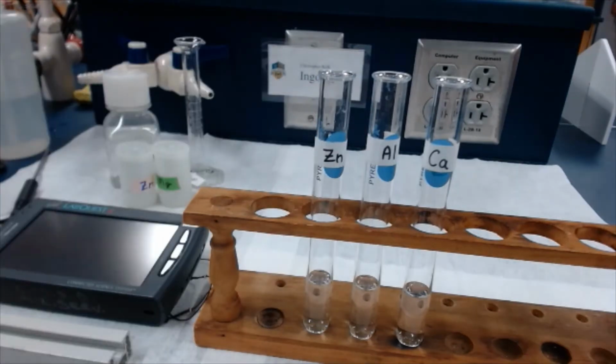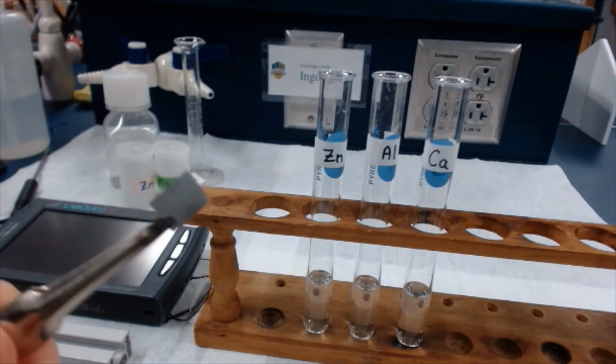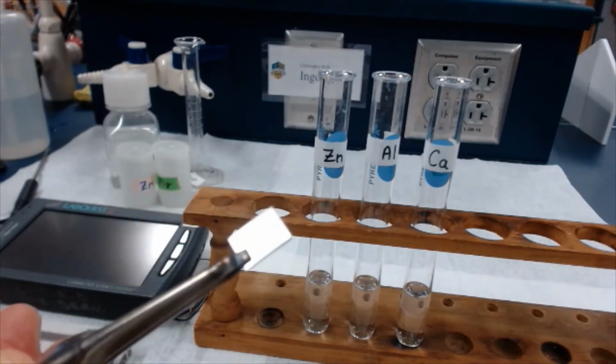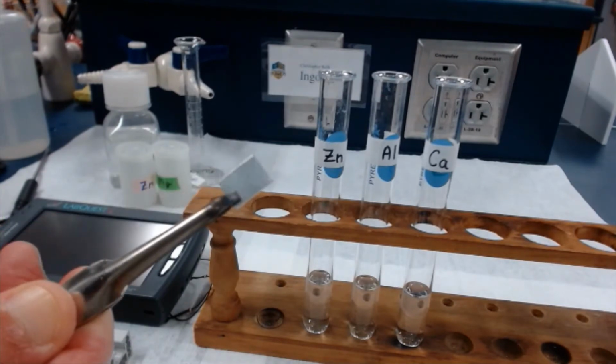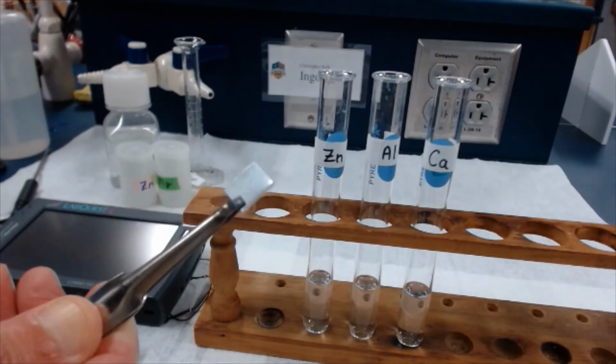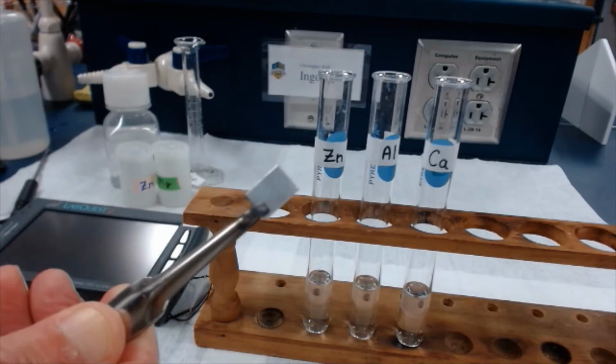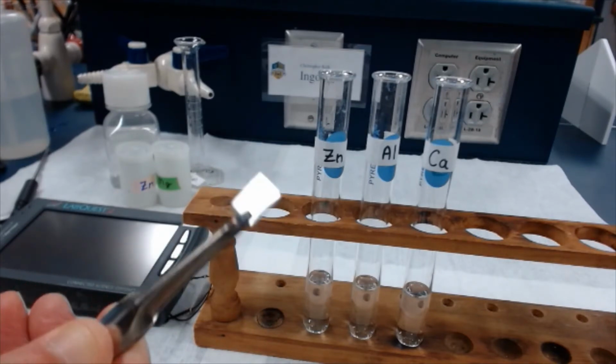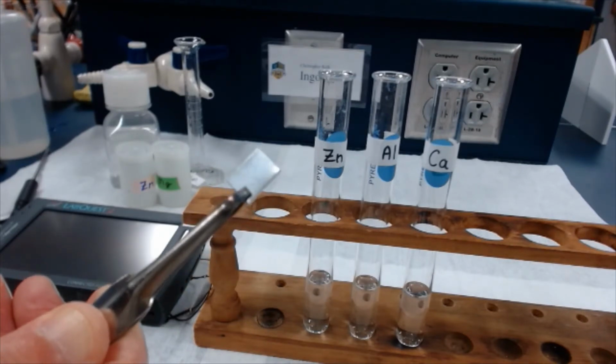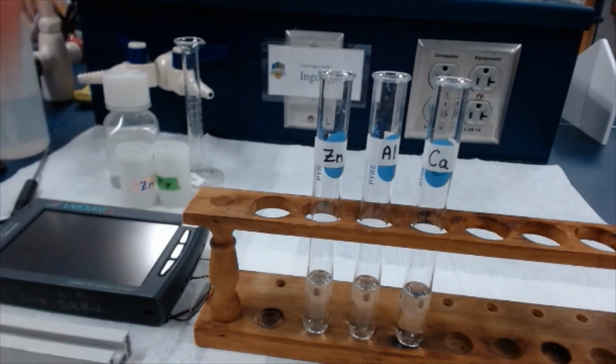All right, class, here we are. I'm going to show you the little piece of zinc that we have. So you can see zinc. Again, looks like you might think zinc would look. This one actually comes in a sheet, which I've cut with a pair of tin snips to be in a little square. So let's pop that in, and we'll see what we see.